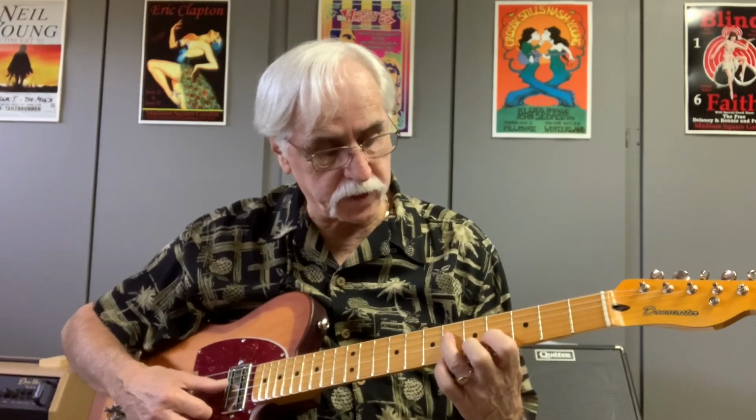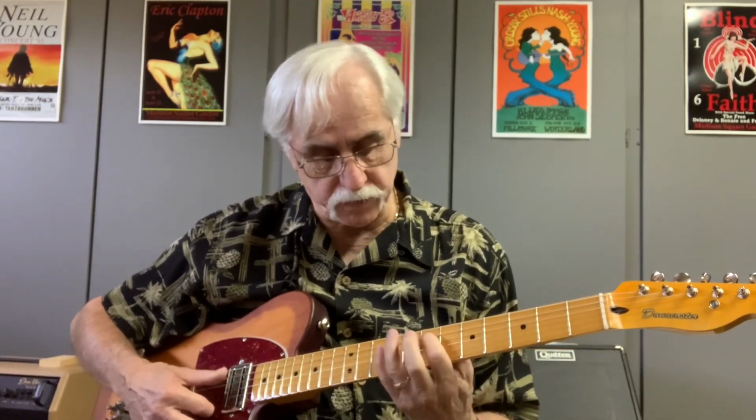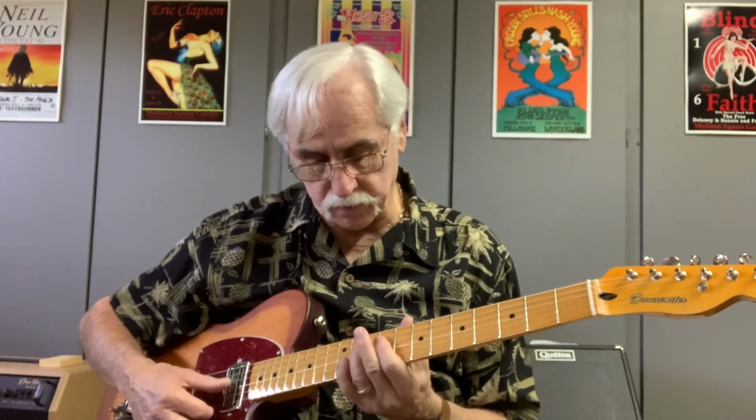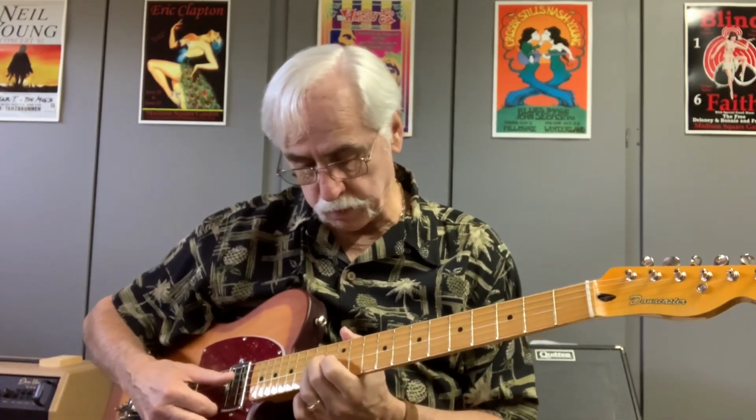We went over the fact that these shapes are movable all the way up the neck, and one shape follows the next shape. We learned that in the last lesson, right? So the shapes follow, they never change. They go one after another. So if you started with E, you'd have an E shape, then a D shape, then a C shape, then an A shape, then a G shape, and you'd be back to E again. So we learned that last time.